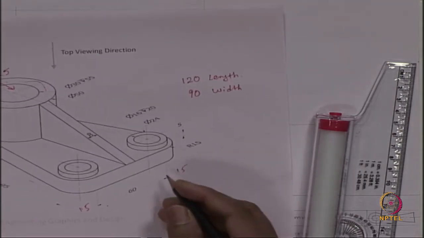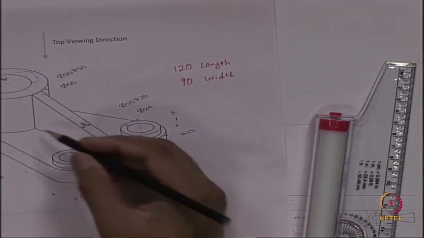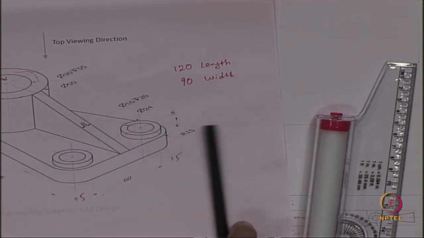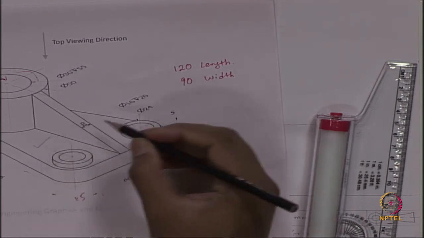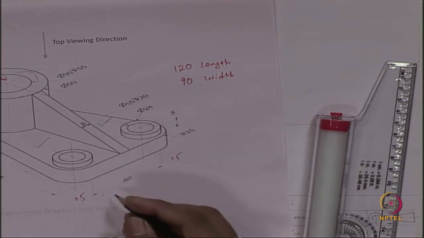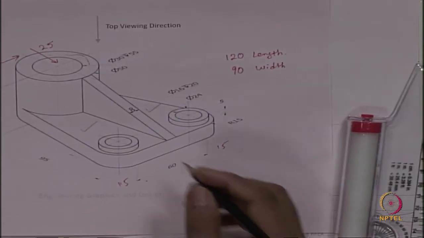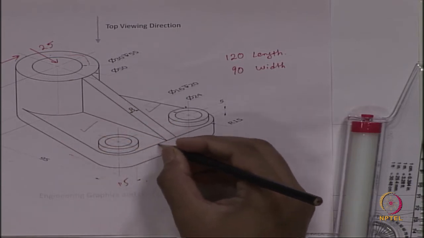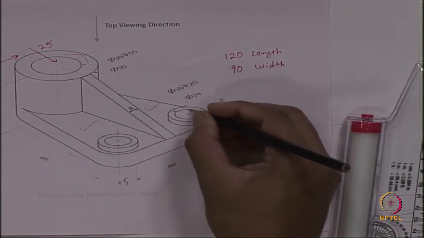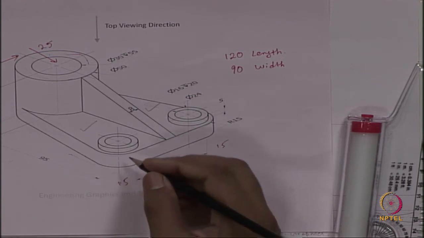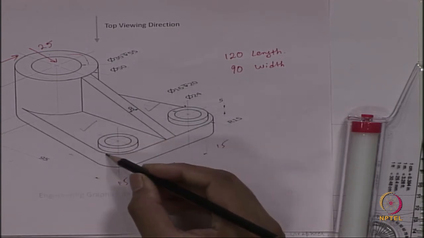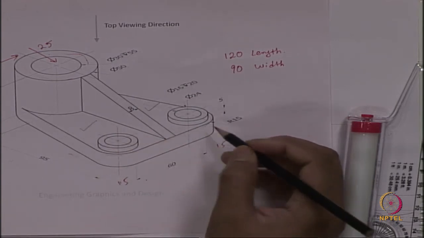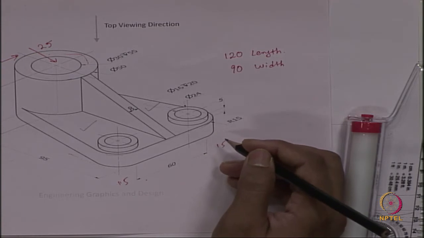The next part we will see is this area, these two plane areas. So, if we look from the top, we will look at the side line, the whole side line, and these corners have a radius of 15.